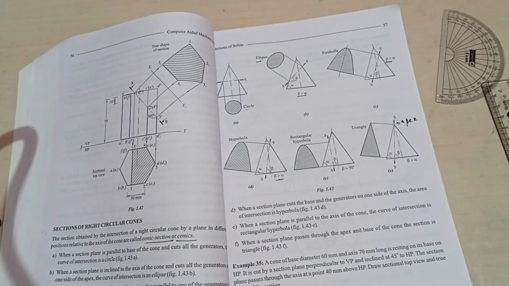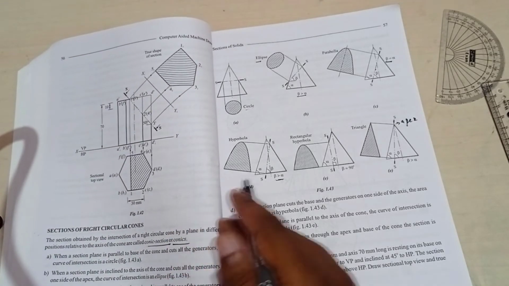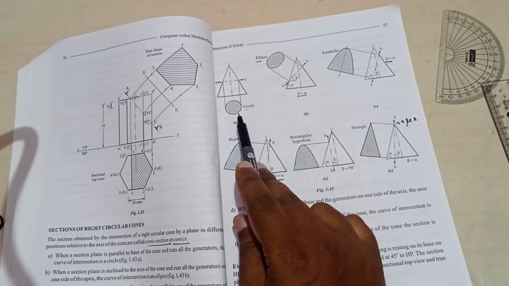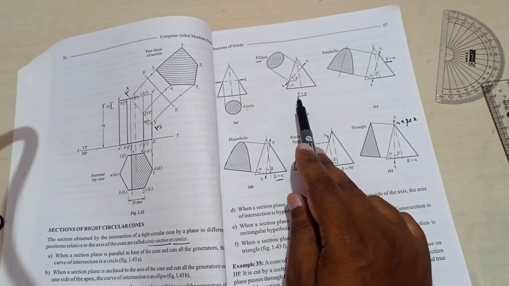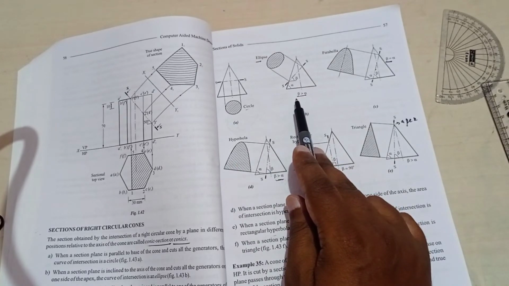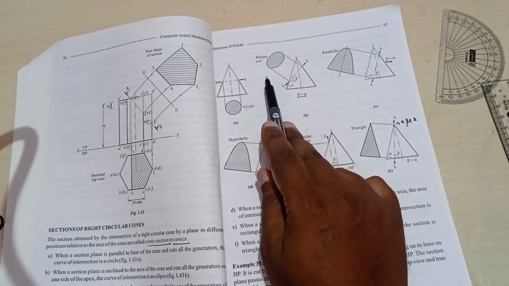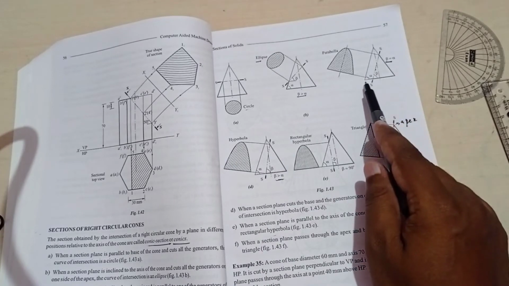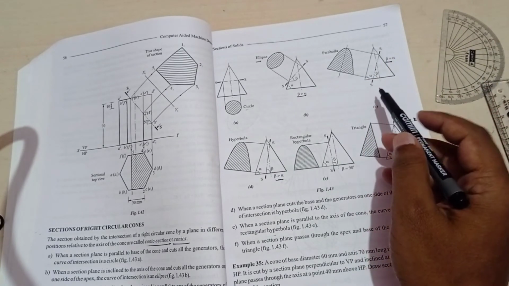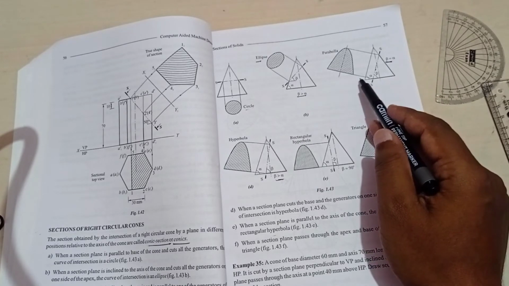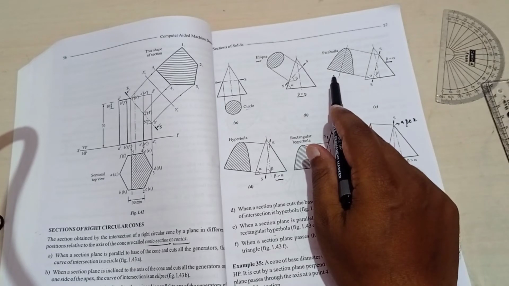When we are doing the section of solids, in the case of a cone, we need to consider all these parameters. Based on those parameters, we will get the type of section. Here the section plane is parallel to the base and cutting all the generators. Here the section plane is inclined to the axis, and the angle of inclination for the section plane is greater than the angle of the base of the cone. We get the ellipse. Here the section plane is parallel to one of the generators, cutting on one side of the apex, and the angle of inclination for the section plane and the base of the cone is the same. We get a parabola.